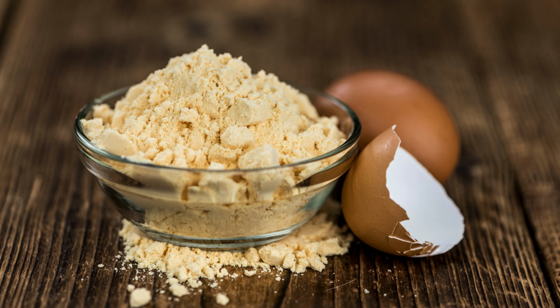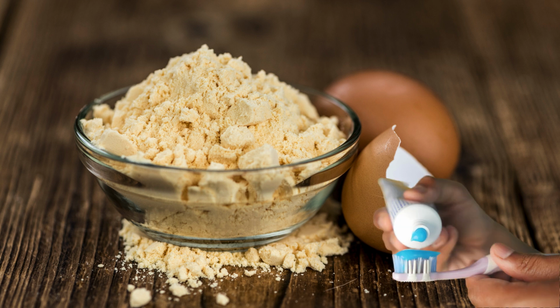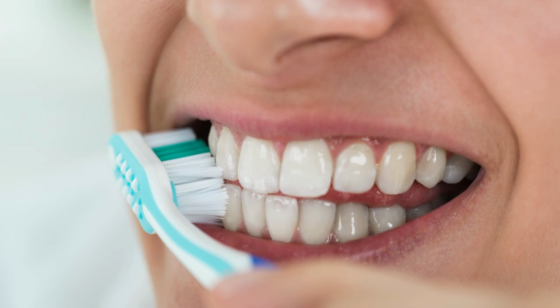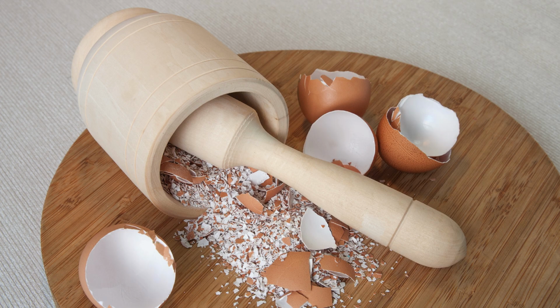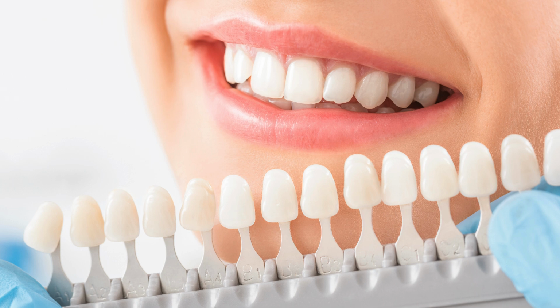4. Make powder. Grind the dried eggshells into a fine powder using a blender or grinder. 5. Usage. Mix a pinch of this powder with your regular toothpaste. Brush your teeth gently with this mixture. Benefits: eggshells are rich in calcium and minerals that help remineralize tooth enamel. They strengthen teeth and reduce the risk of cavities.